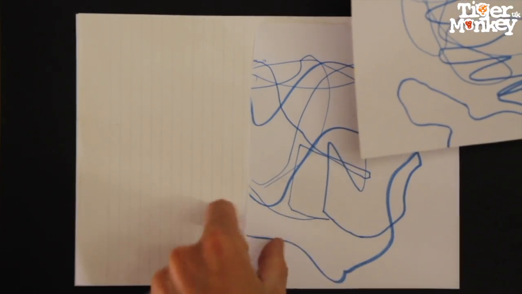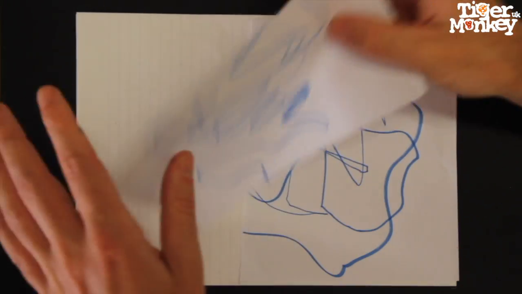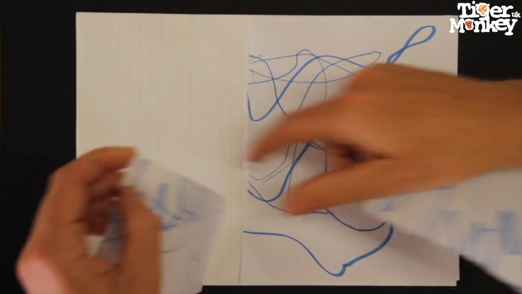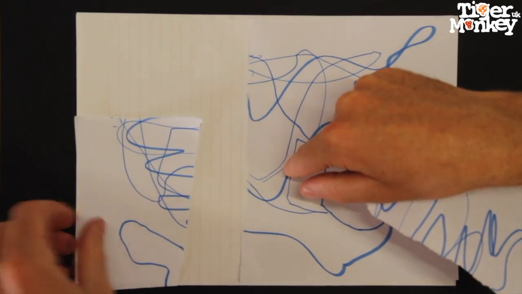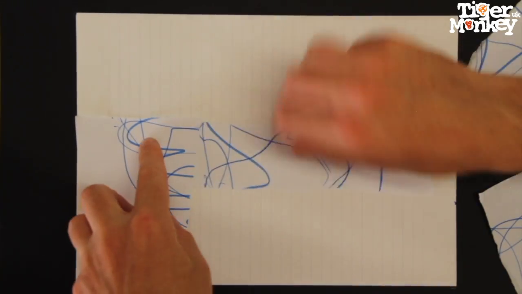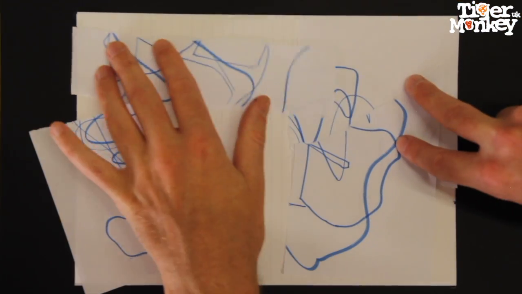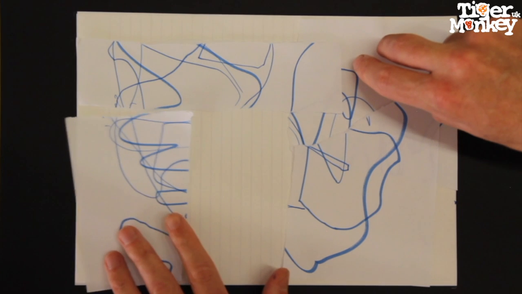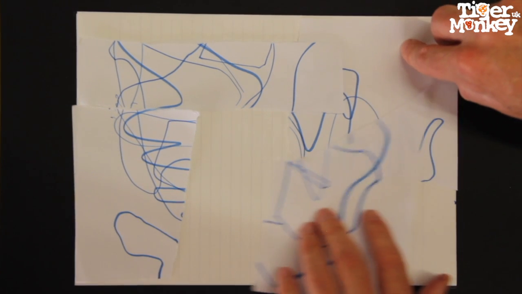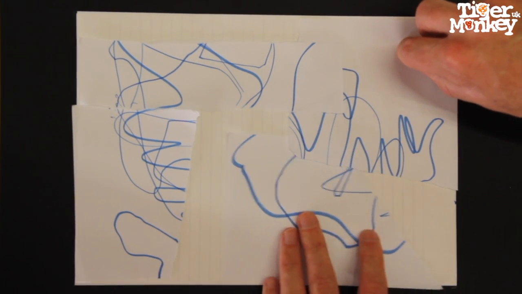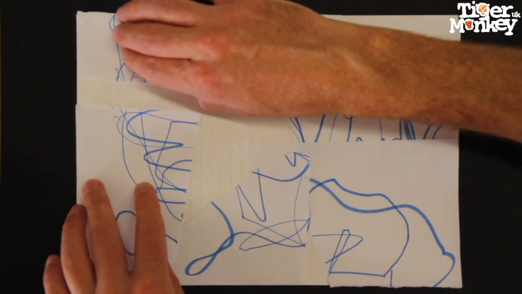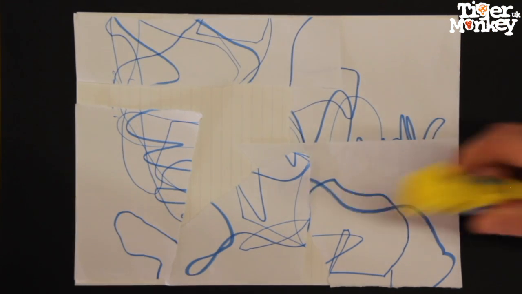You might choose to use scissors if you want to do a more precise cut, but just for the sake of an example, I'm going to do it quite quickly. Same as with the collage exercises, I'm trying out some different arrangements before I stick it down. But I'm happy with that. I'm going to stick that down.